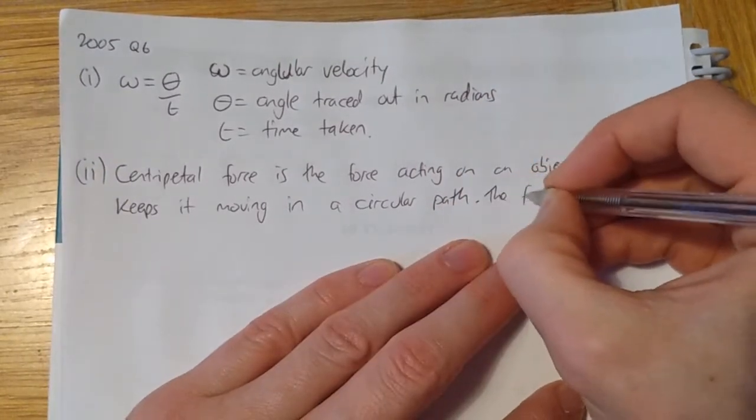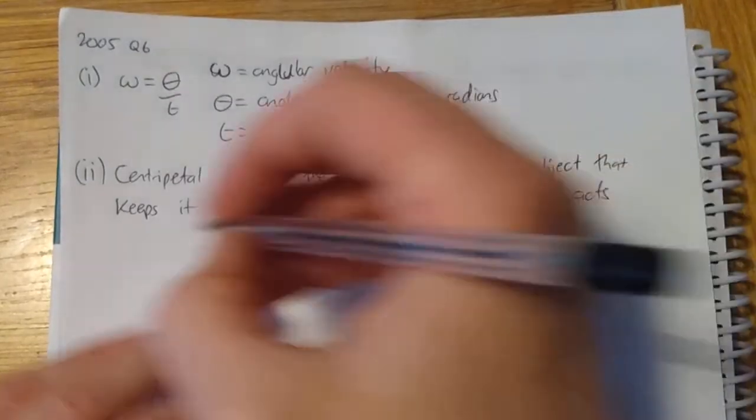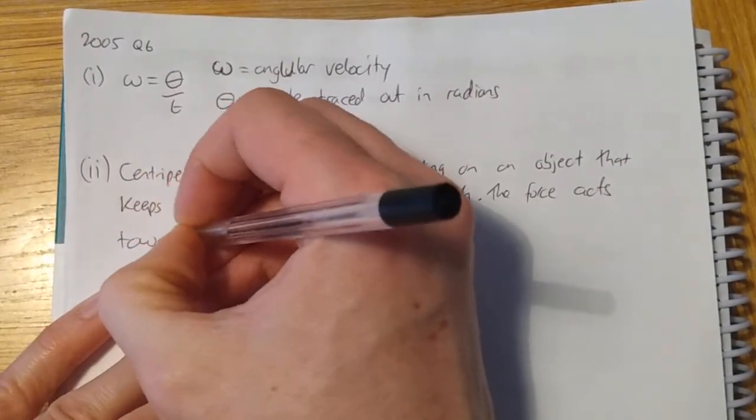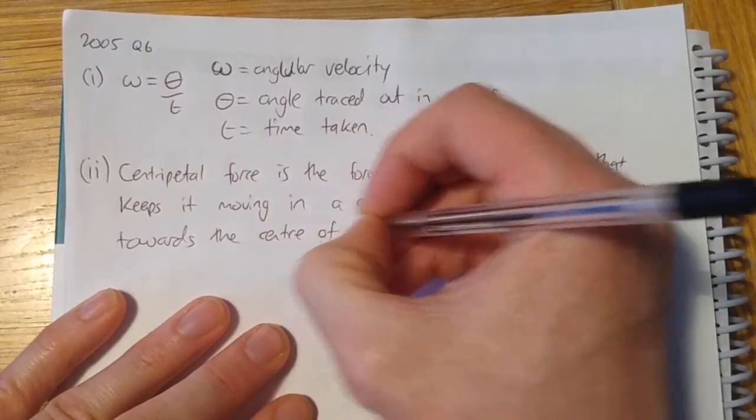And just to be absolutely clear, this is not centrifugal. The force acts towards the center of the circle.